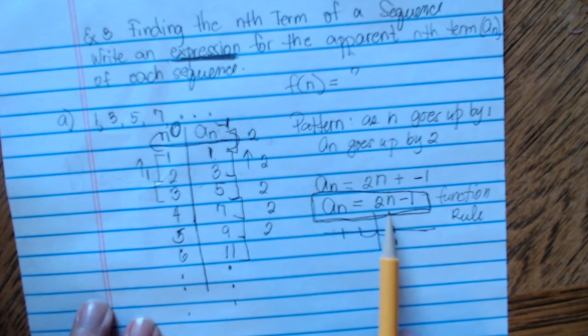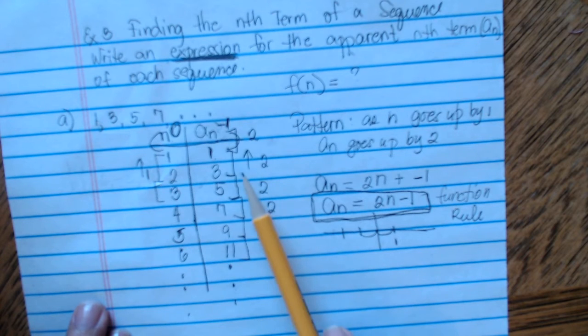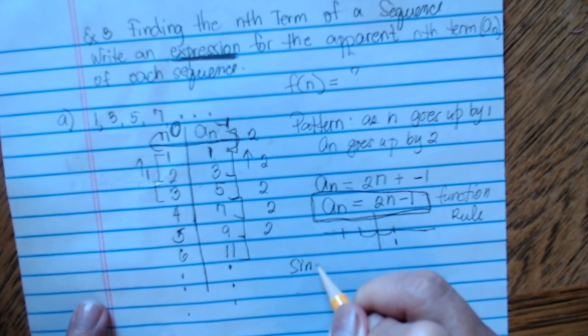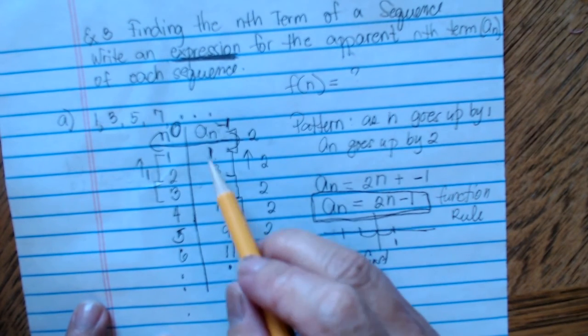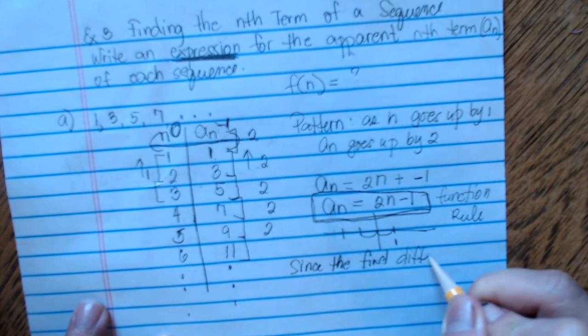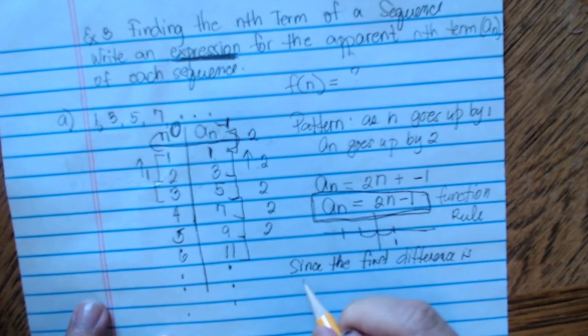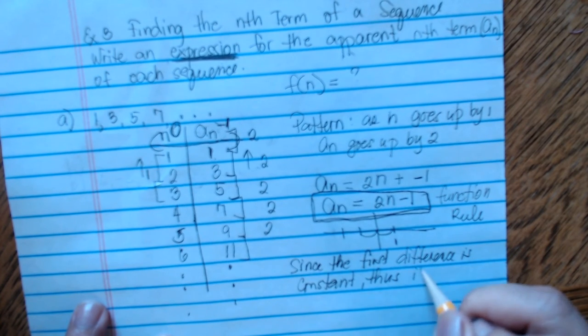Okay, guys? Why is it linear? Because the first difference is constant. When you get the difference from the second to the first, or from the present number to the previous, it's constant. The first difference here: 3 minus 1 is 2, 5 minus 3 is 2, 7 minus 5 is 2. So the first difference is constant. Thus, it is linear.